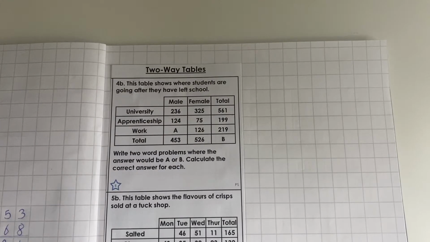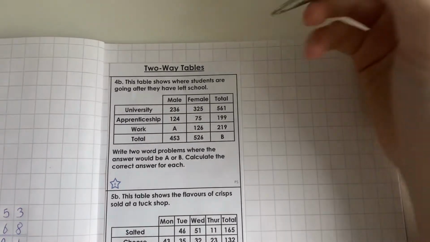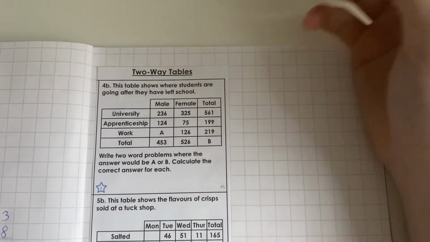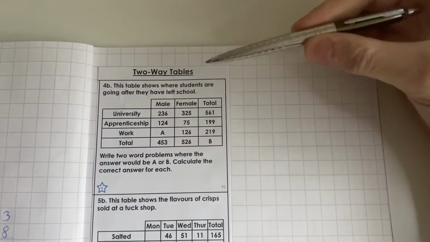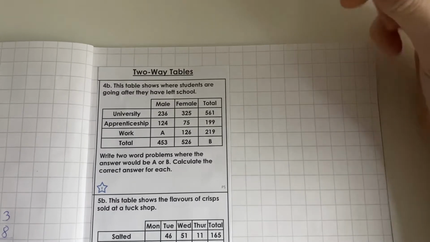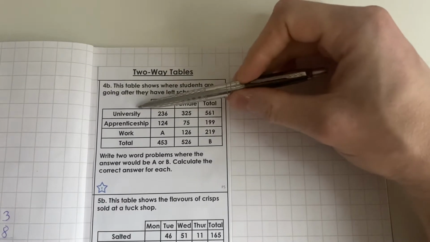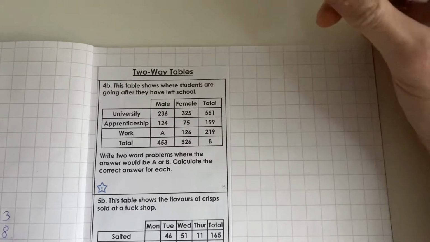Today, children, we again will be reading a range of two-way tables and answering questions by interpreting the information in the tables through reasoning and problem solving. So we've got our first question here. We've got a problem solving question. This table shows where students are going after they have left school. So we've got three different places: university, an apprenticeship, or work.